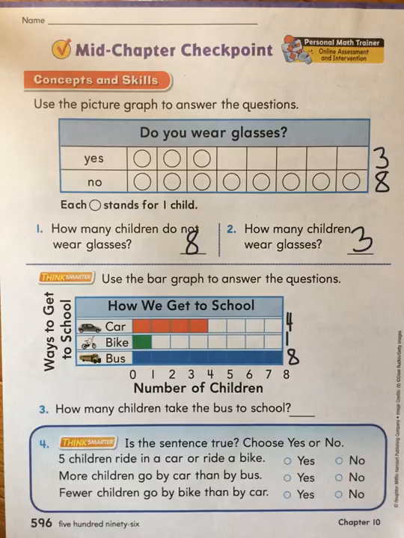Now, question 3, it says, how many children take the bus to school? I'm going to go up to bus, go all the way to the end, 8, or I wrote 8 over there. So I'm going to write 8. Now for the really challenging ones. It says 5 children ride in a car or ride a bike. Well, let's see. Car, we have 1, 2, 3, 4, and 1. So does that make 5? Do 5 kids either ride in a car or ride a bike? 4 plus 1 equals 5. So yes.